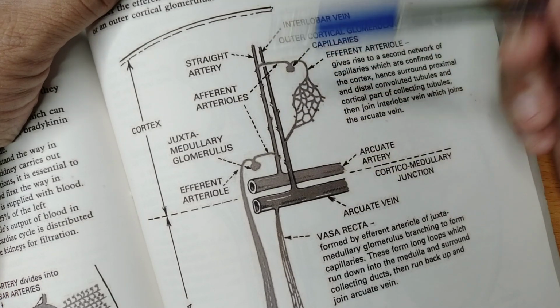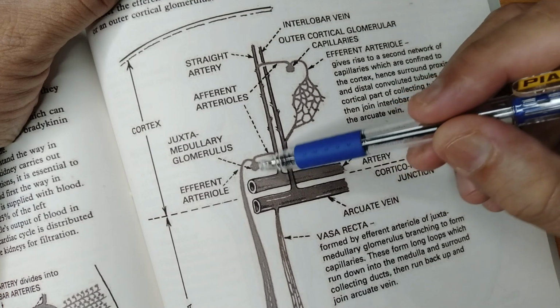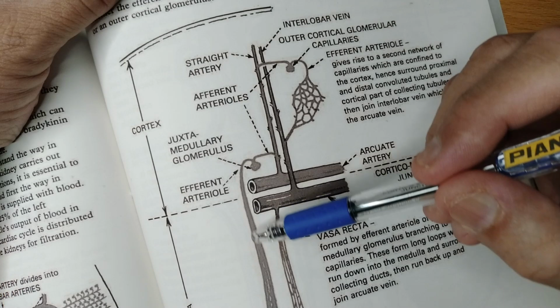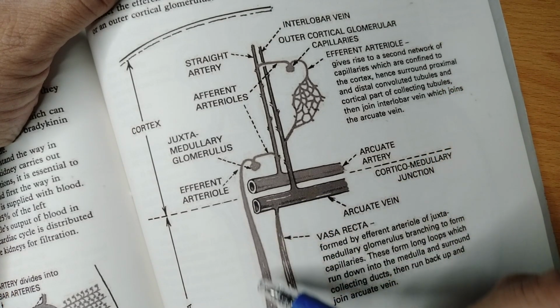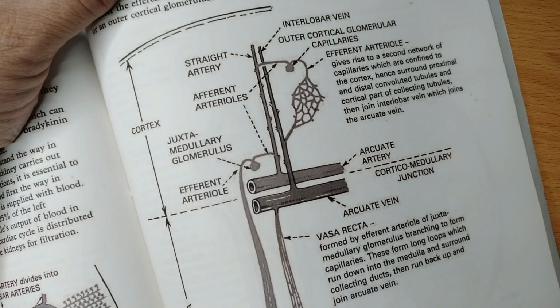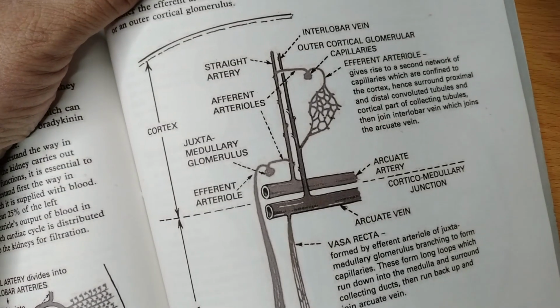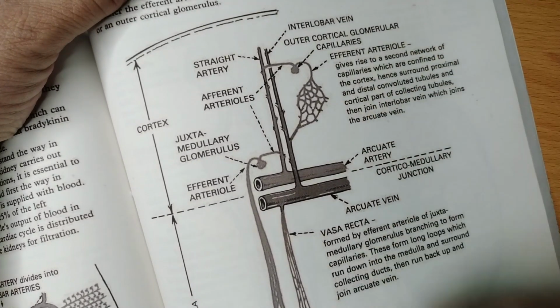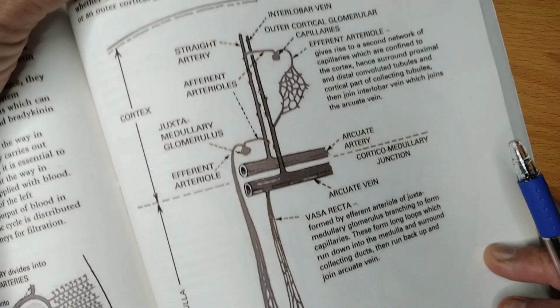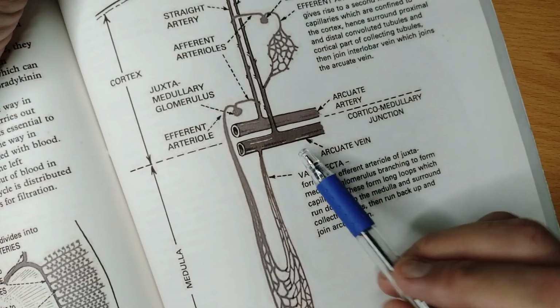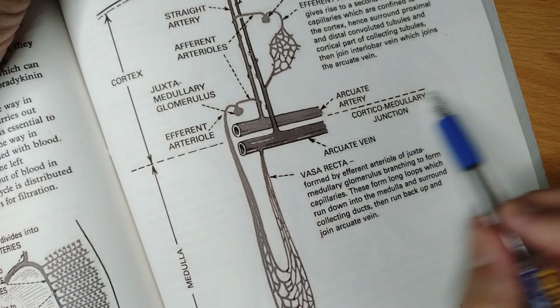But in juxtamedullary glomeruli, the efferent arteriole, after forming the glomerulus, dips down into the medulla in the form of straight vessels which run down and then ascend up, and they are straight and parallel to each other, known as vasa recta. They form long loops and then run back and join the arcuate vein. So it is very important to understand this diagram. This diagram clearly indicates this is vasa recta, this is arcuate vein, this is arcuate artery, and this is corticomedullary junction.